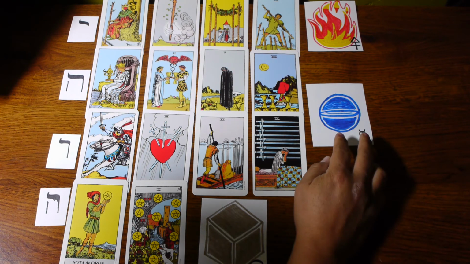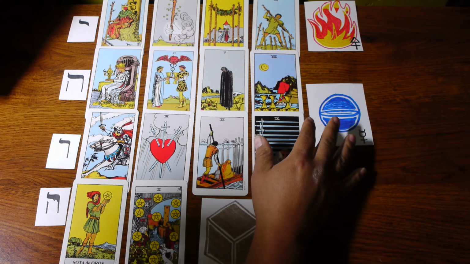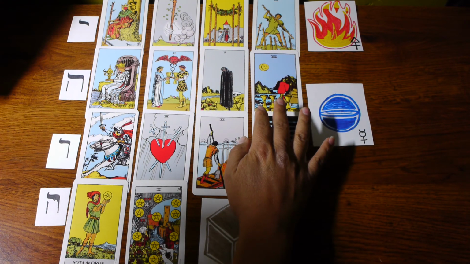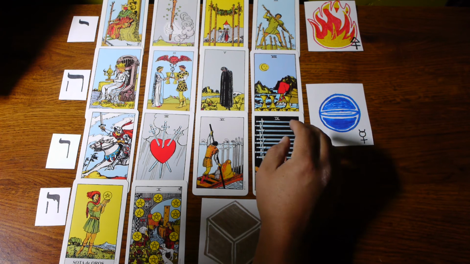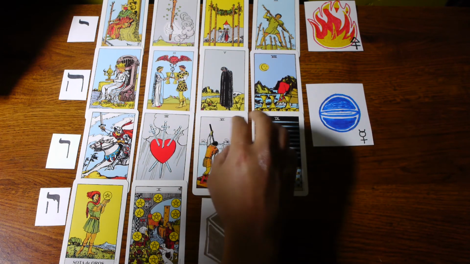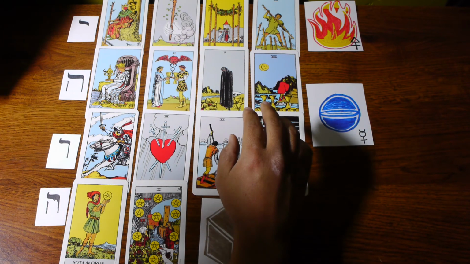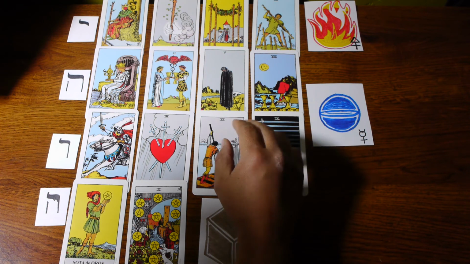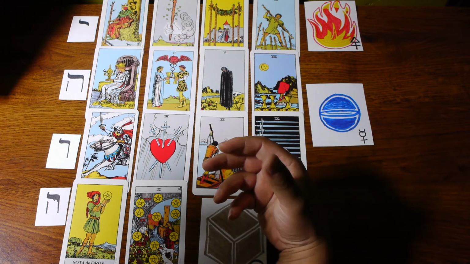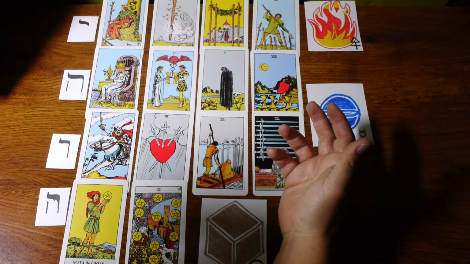And so, for example, the cups and the swords will be the fire, the dynamic movement of whatever is transgressing or whatever we are analyzing within ourselves.